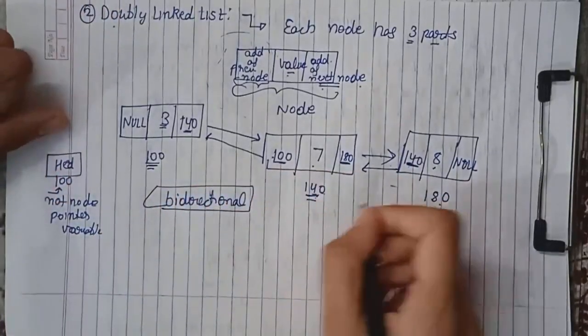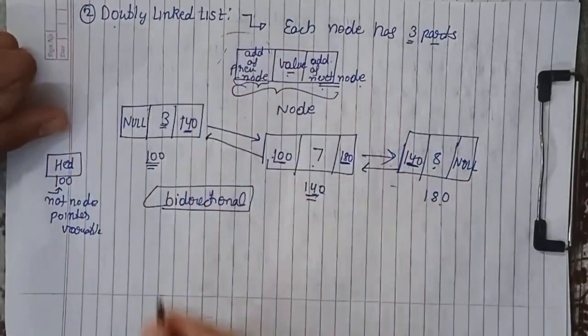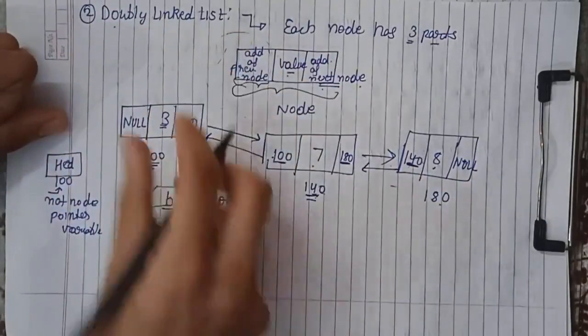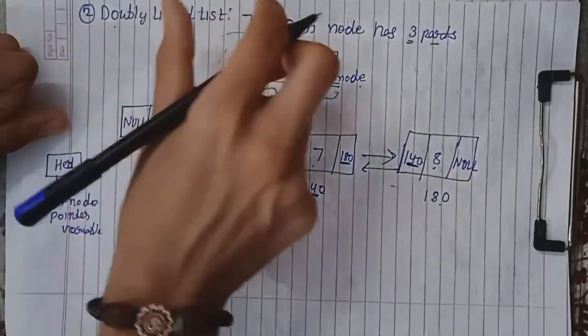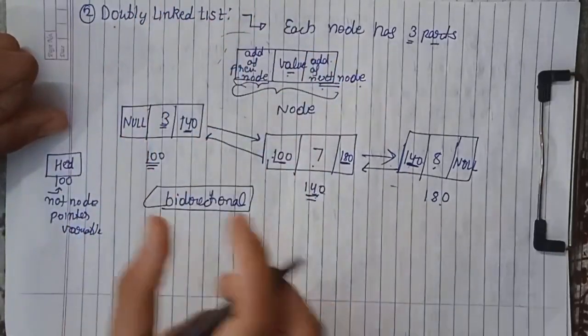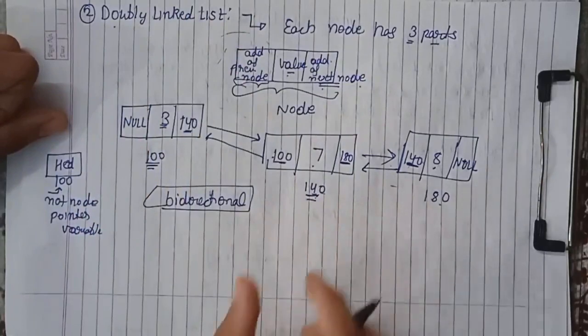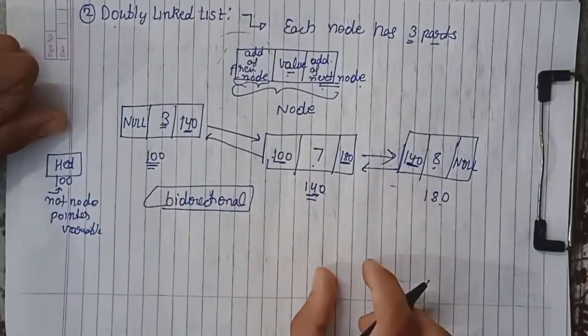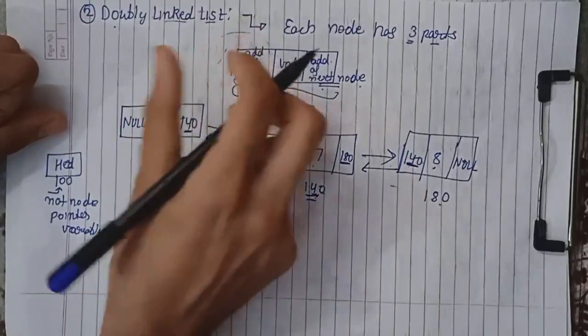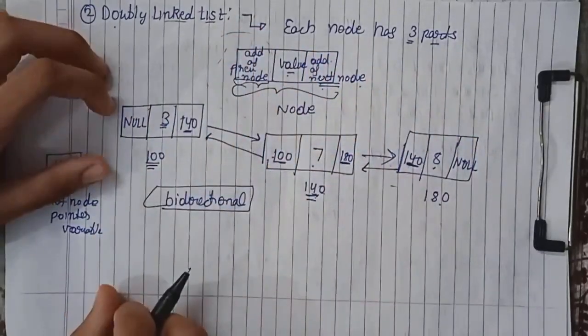So if I talk about the code of the doubly linked list, if in the previous session you have seen the code of the singly linked list, that code that we studied for the linked list was for the singly linked list, because I have told you whenever we talk about linked list, then primarily it is singly linked list.